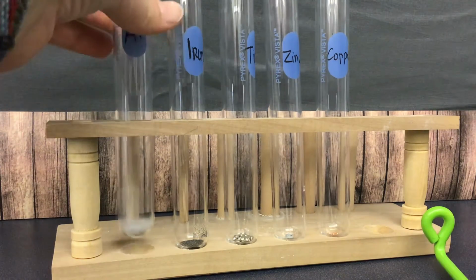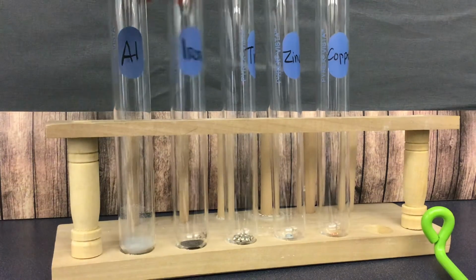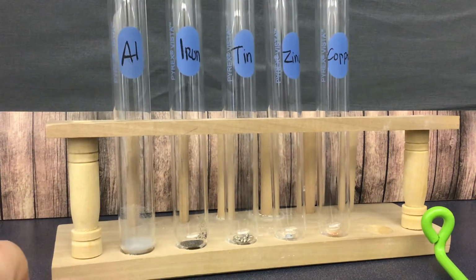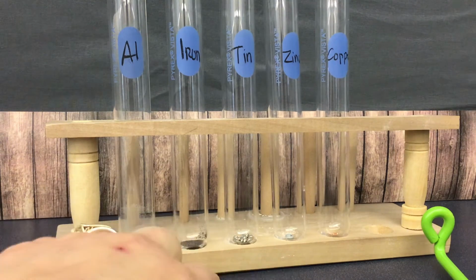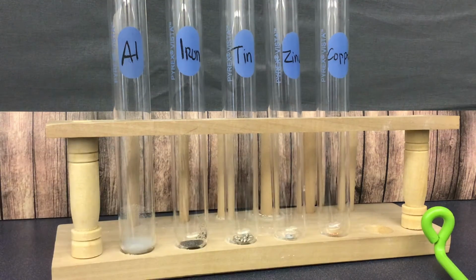Density: when you pick up the aluminum, we had density cubes in class, so I'll just tell you, the aluminum is light. Iron, tin, and zinc are heavy. And copper, when we felt the density cubes, was also heavy.